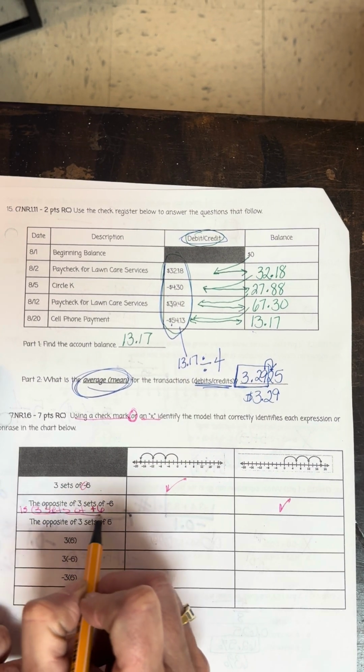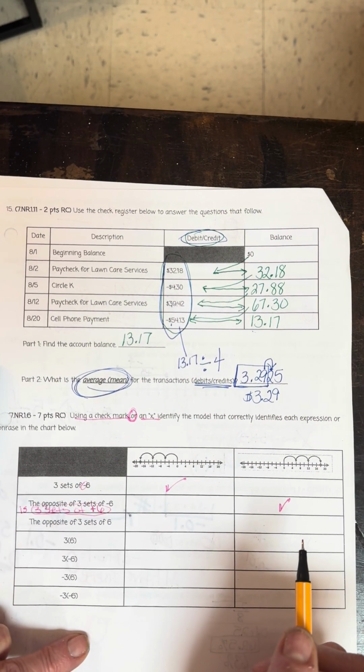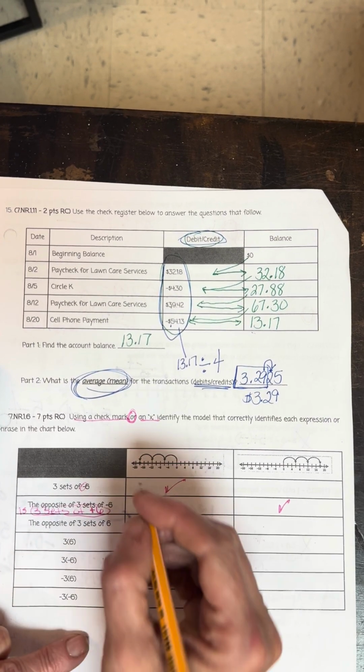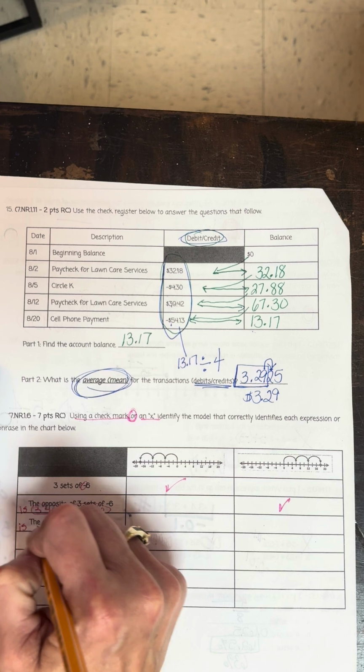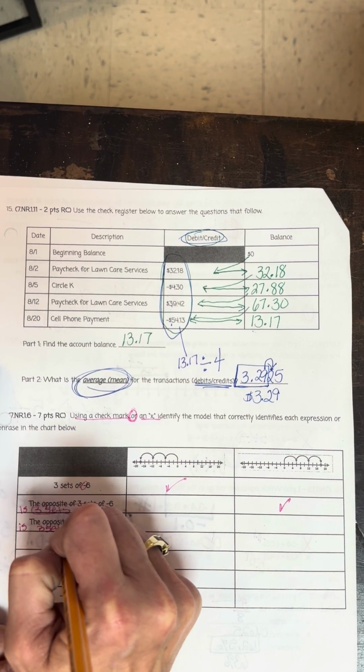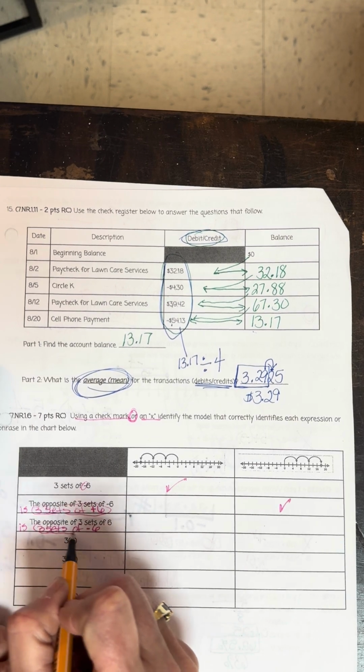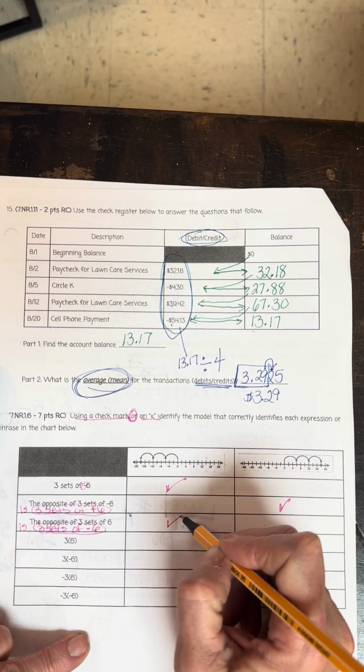And this is what you would be looking for on the number line. The opposite of 3 sets of 6 is 3 sets of negative 6. And this is what you would be looking for on the number line, which is here.